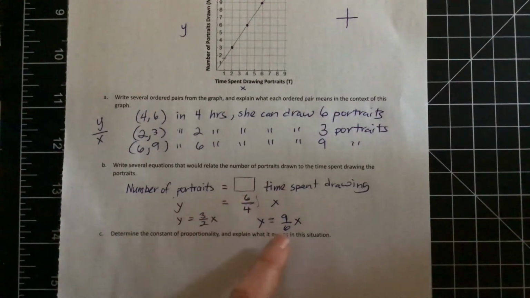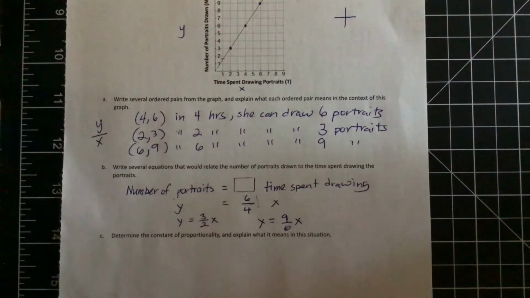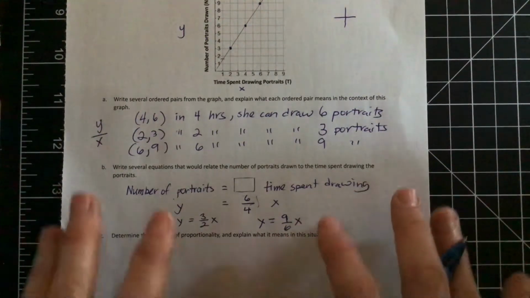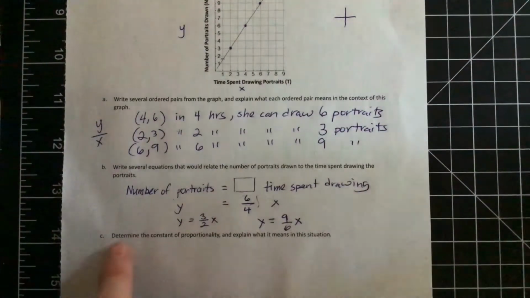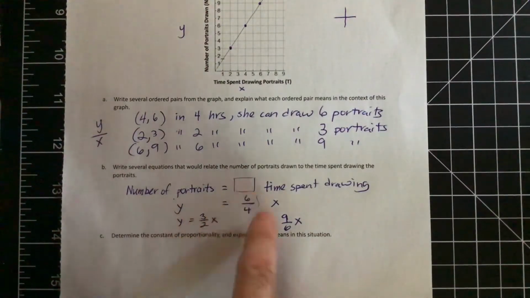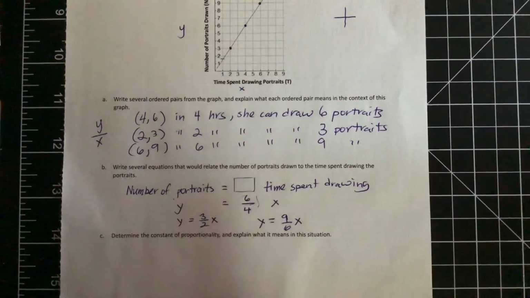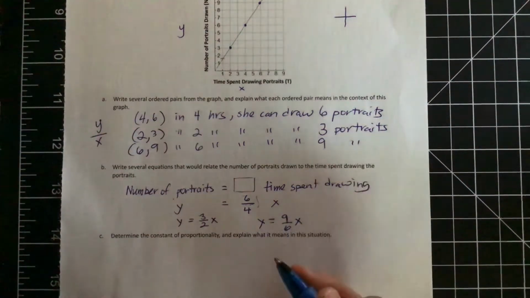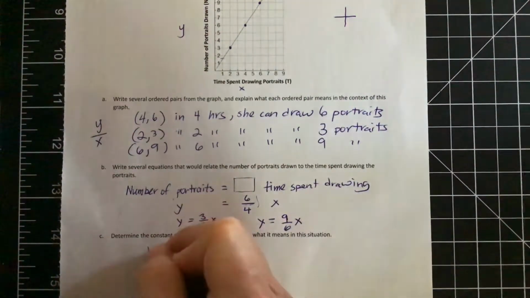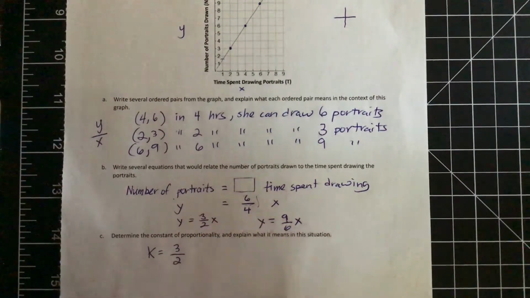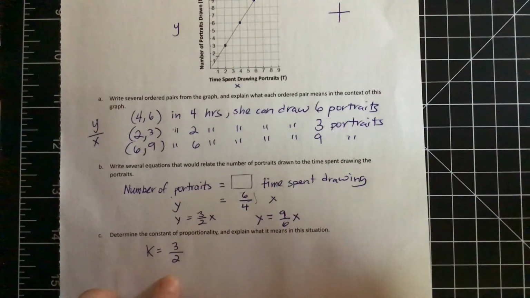And yes, I know I could simplify these or divide them and get a decimal or a mixed number, but that's not the reason for it. I want to make sure that you see how you can write an equation and then determine the constant of proportionality. Now I could do the division and explain what it means in that situation. So if I divide 3 divided by 2, I get 1.5. So the constant is really 3 divided by 2. That's the simplest form of that fraction, and it's the most exact form. You could write 1.5, but let's keep it as a fraction if we're working with fractions.